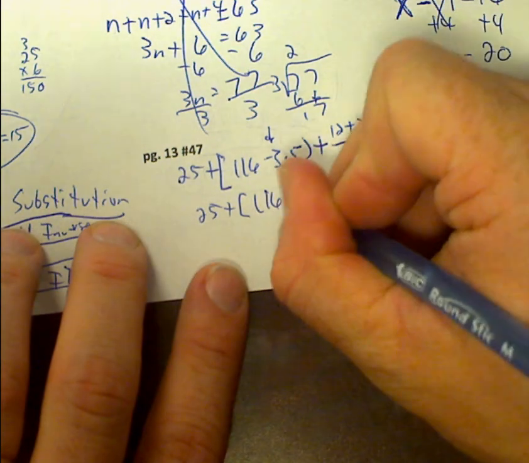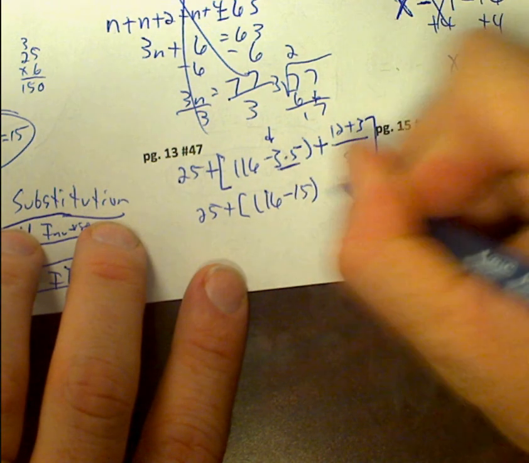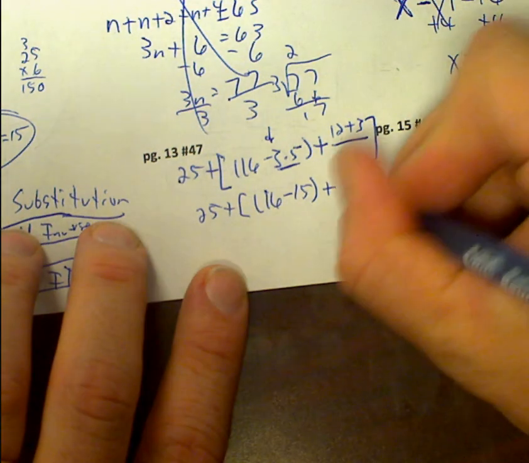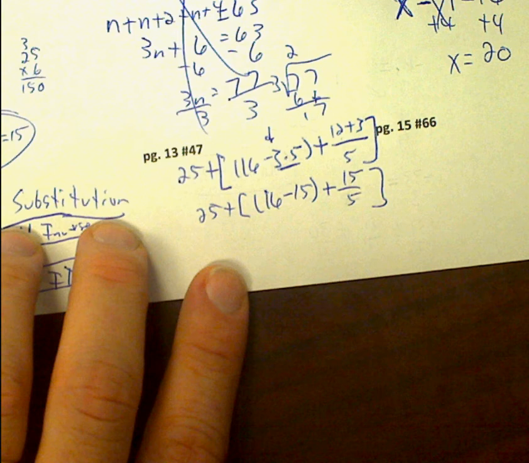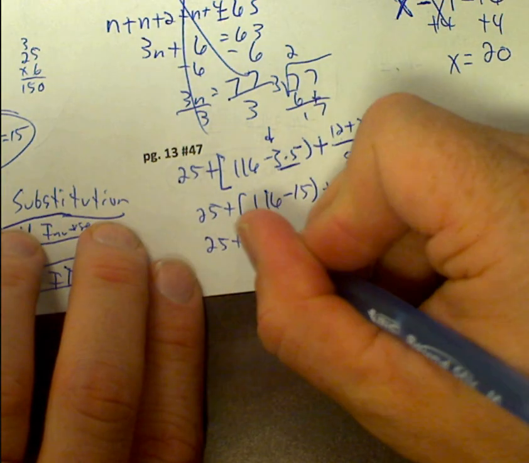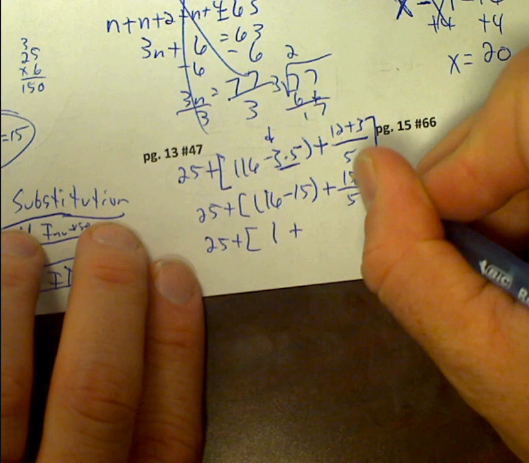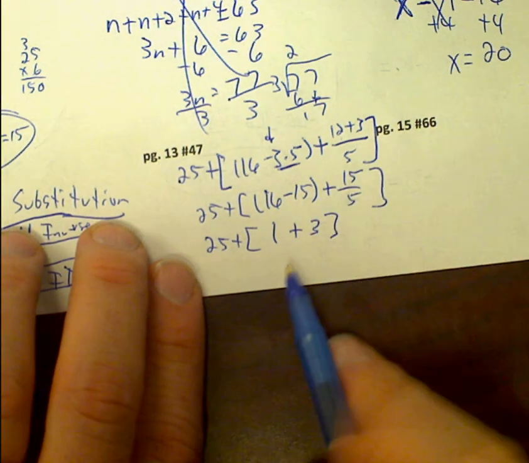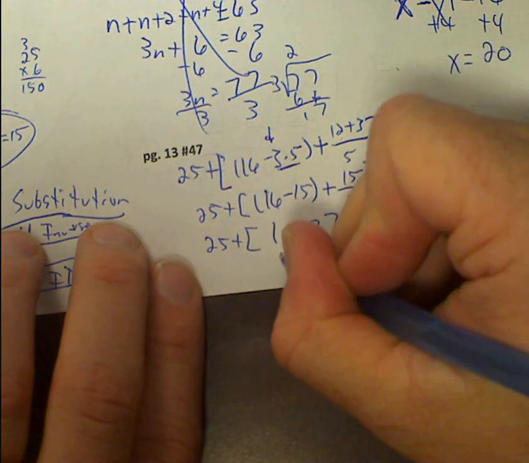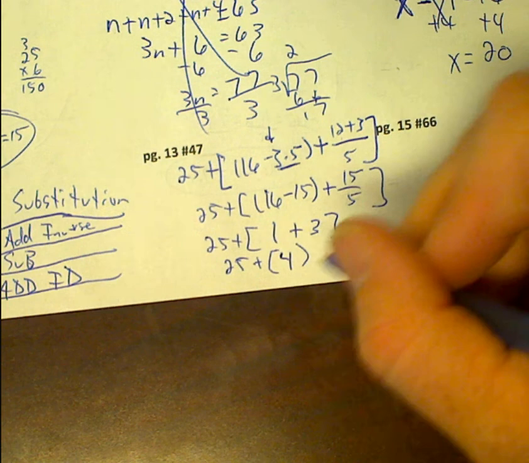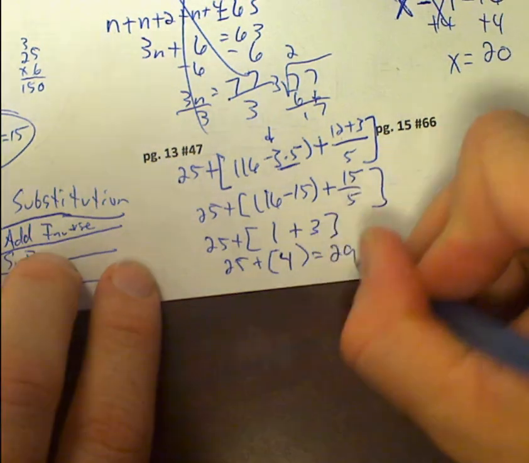So that's 16 minus 15, plus 15 over 5. 25 plus 16 minus 15 is 1, plus 15 divided by 5 is 3. 1 plus 3 is 4, plus 25. That gives me 29.